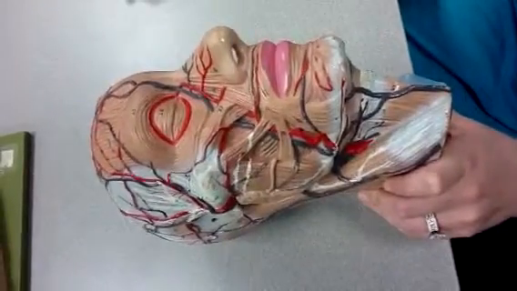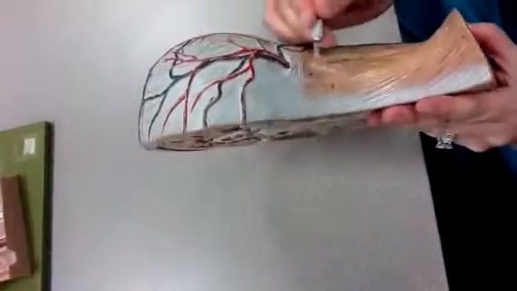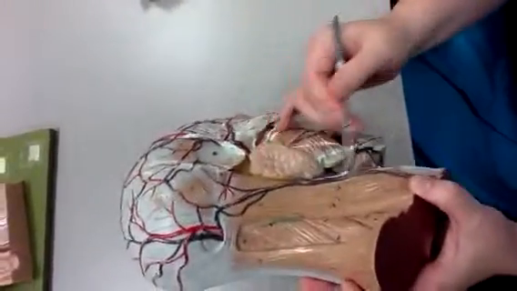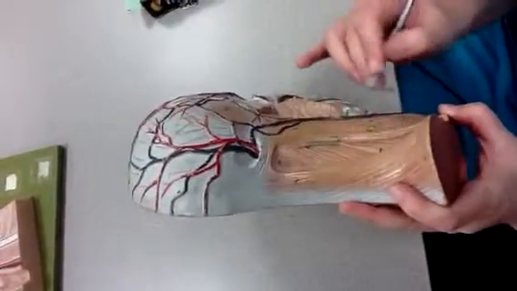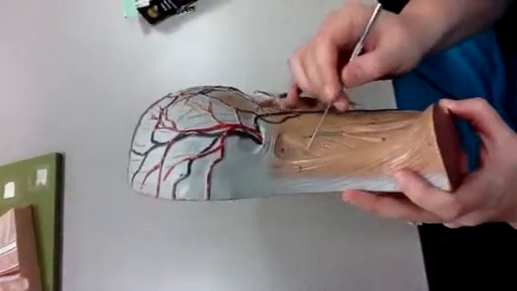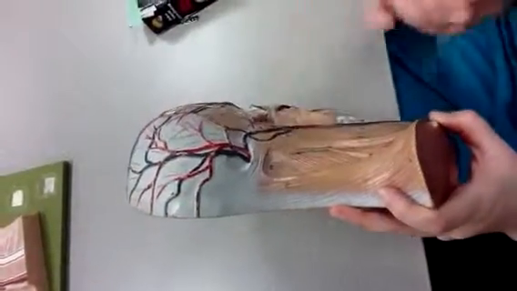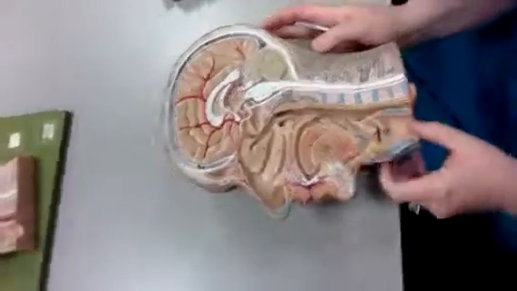Okay. And then the other side? Do we do the other side? What, the back part? This is trapezius. This is your SCM. This one is splenius capitis, and this one's semispinalis capitis here. No, I meant the other side, the flat side. Do we already do this? Mm-hmm. Oh, okay. All right.